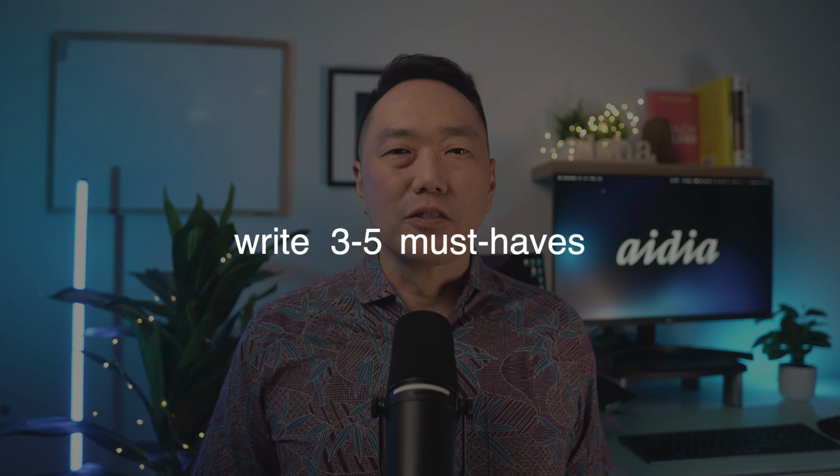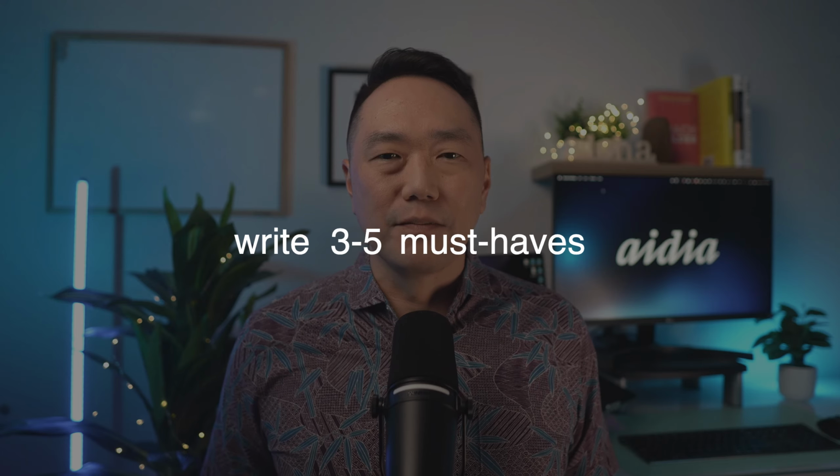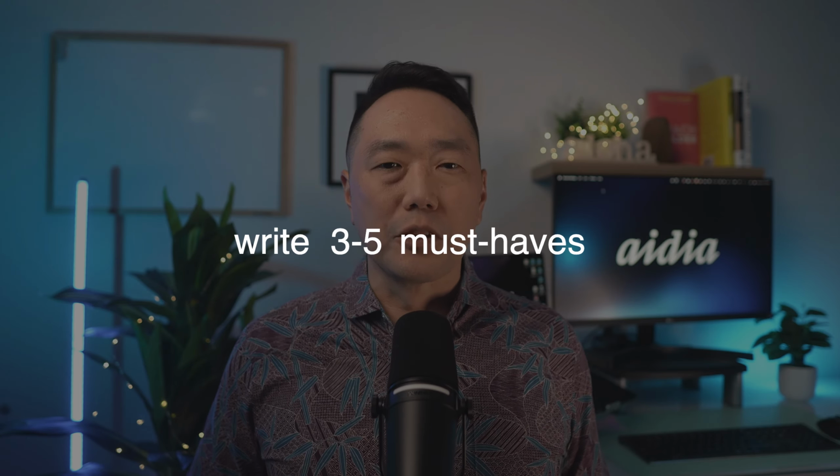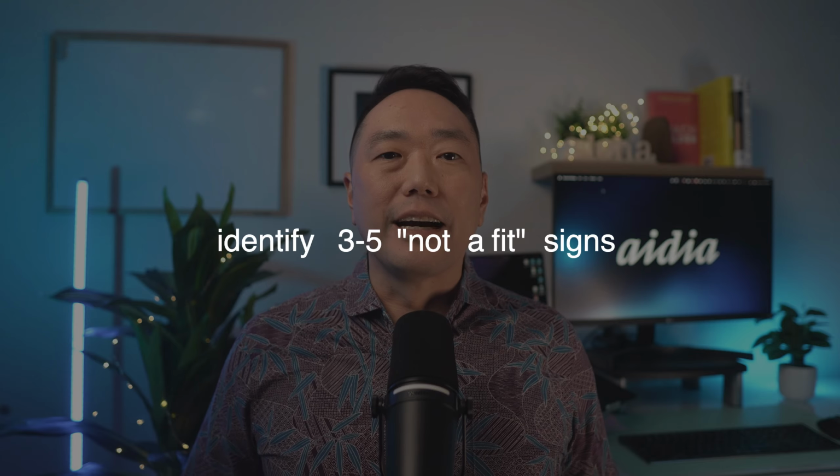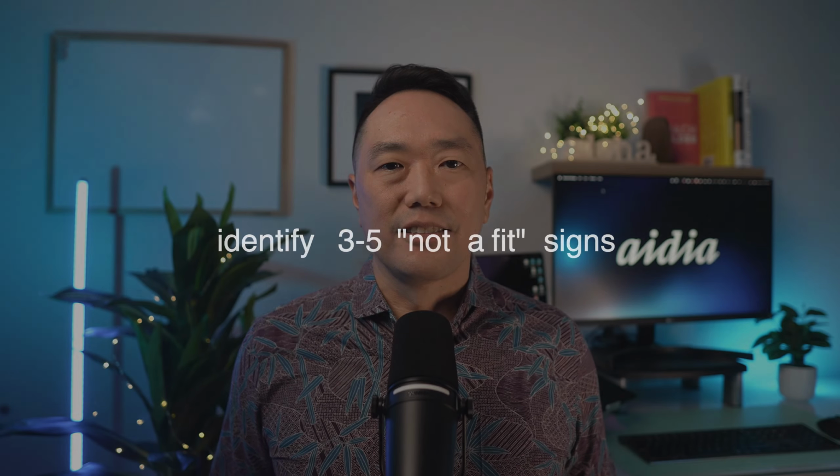From those patterns, write 3 to 5 must-haves. These are non-negotiables for a customer to be a good fit. You should also identify 3 to 5 not-a-fit signs. Here's what this looks like for different businesses.